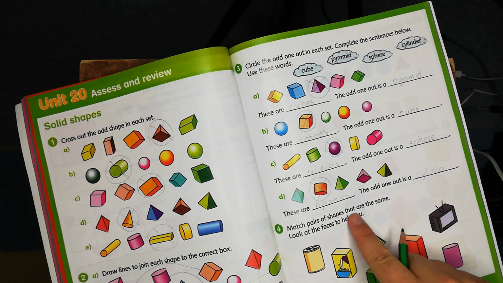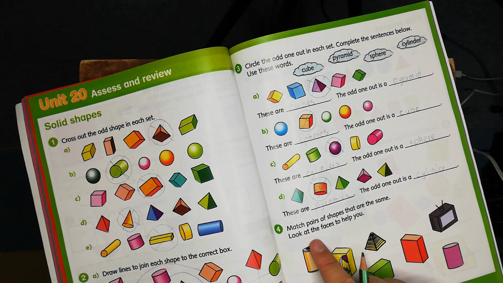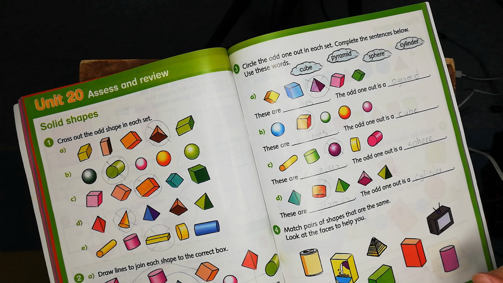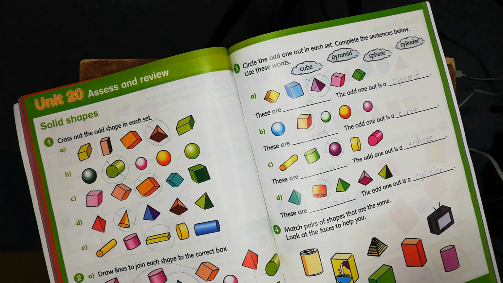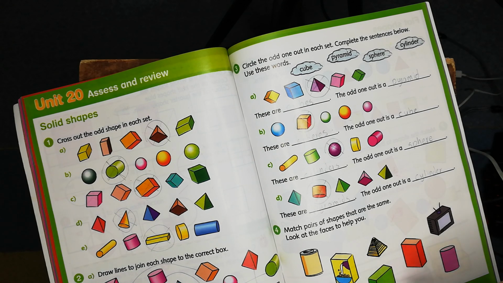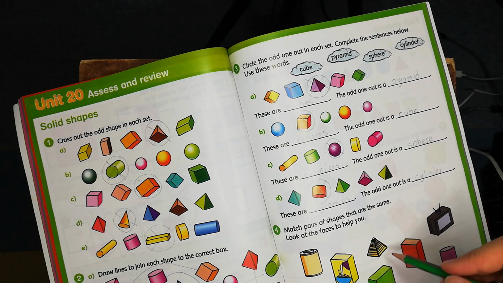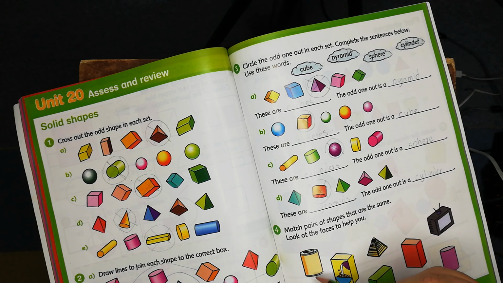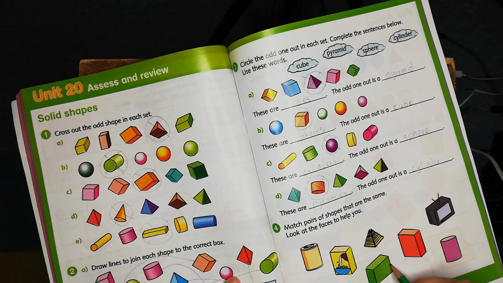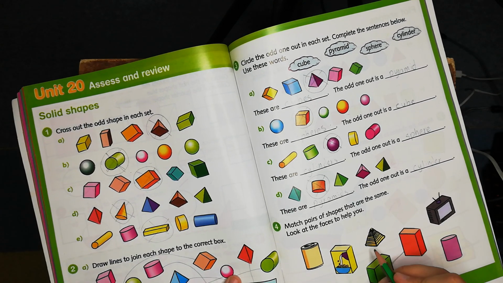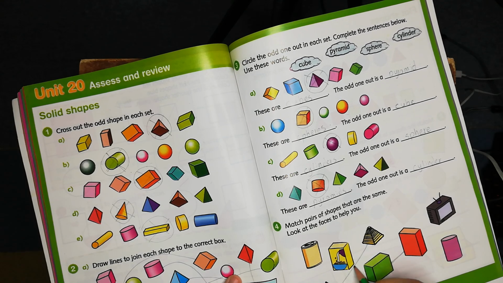Match pairs of shapes that are the same. Look at the faces to help you. Okay, so we're going to match parts of the shapes that are the same. Look at the faces here. These are the faces, or the bottom of this one. This is the face. Face, face, and face. So we can decide what shape that is, and then match it. So here we have a rectangle and a rectangle together. We have a pyramid and a pyramid together.